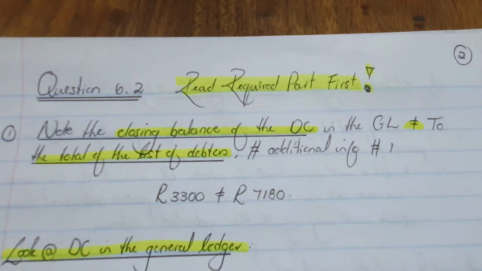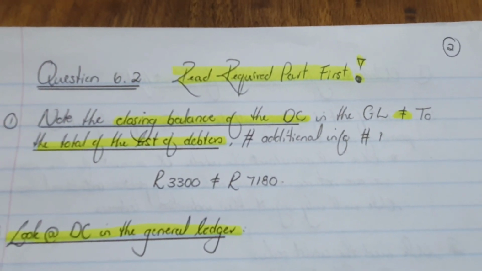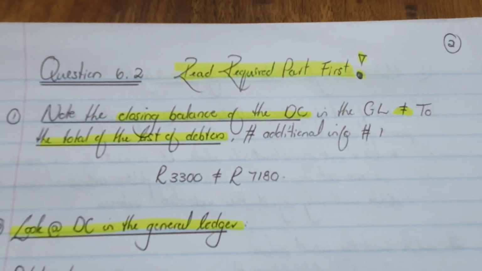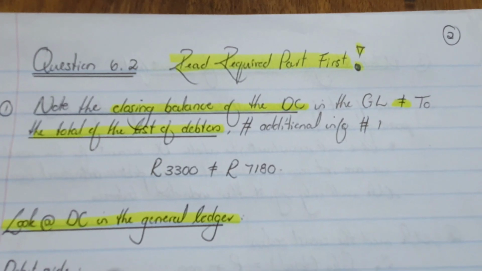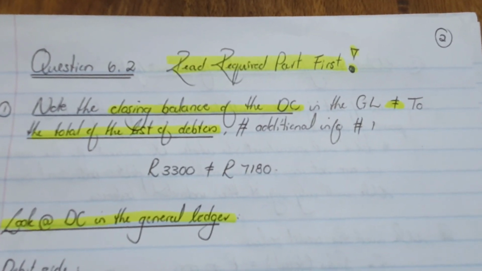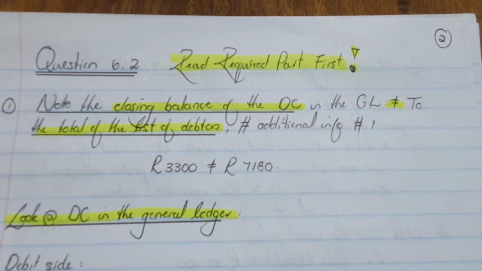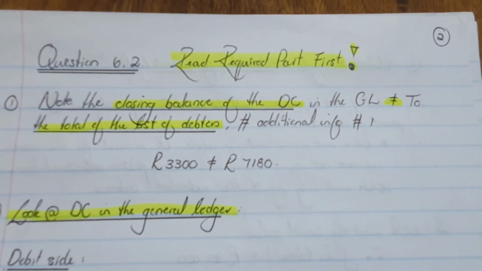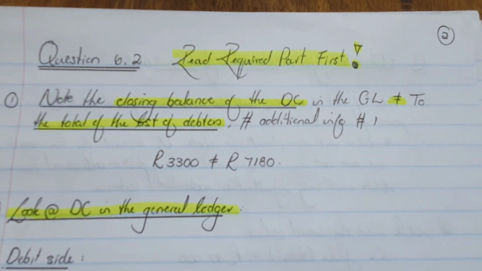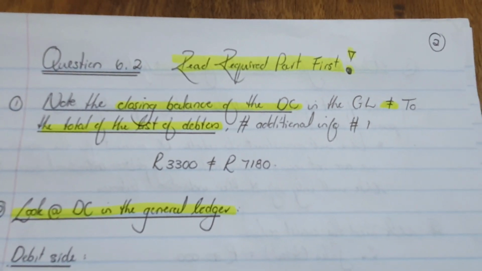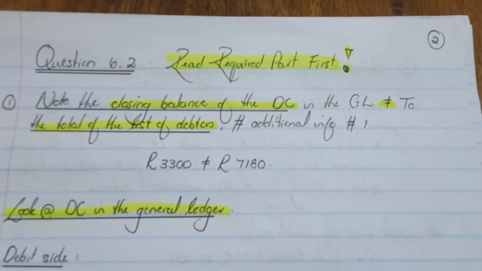a list of debtors. The first thing that you should take note of is the fact that the closing balance of the debtors control account in the general ledger, as was provided to us, is not equal to the total of the list of debtors. If you have a look at additional information number 1, the closing balance, for example, in the debtors control account as given was 3,300, but the total according to the list of debtors was 7,180.